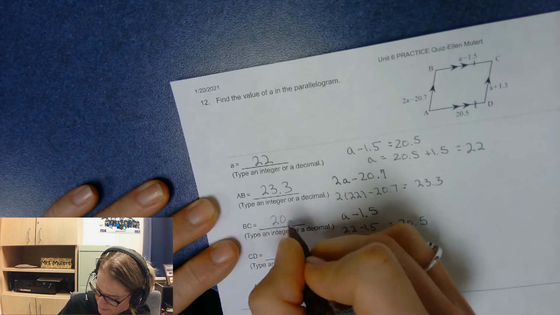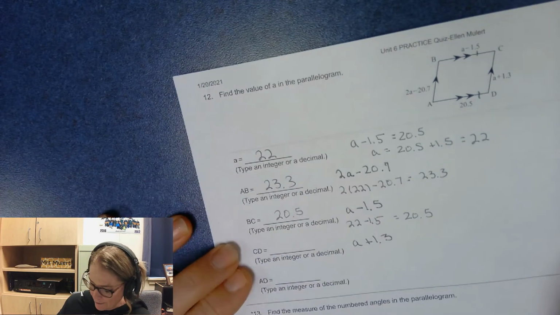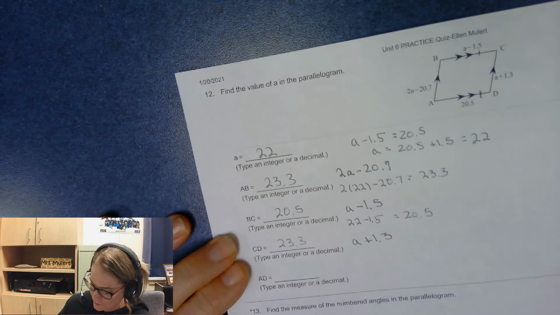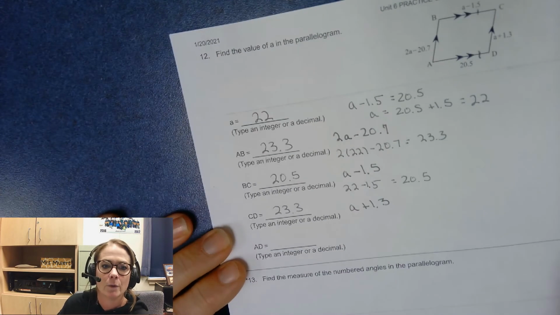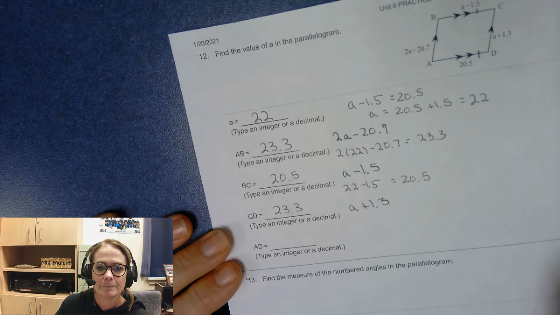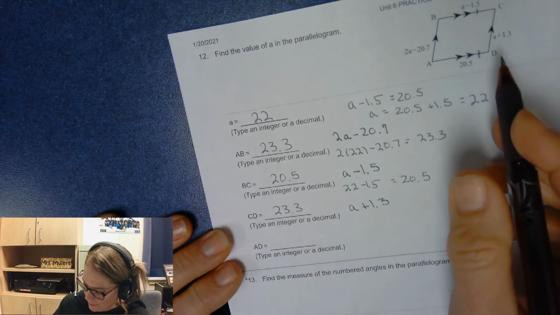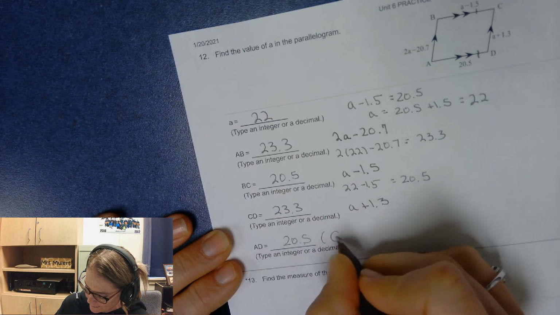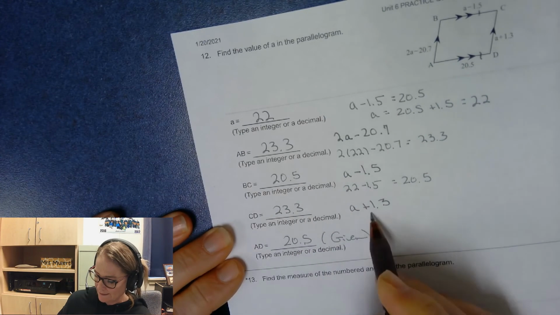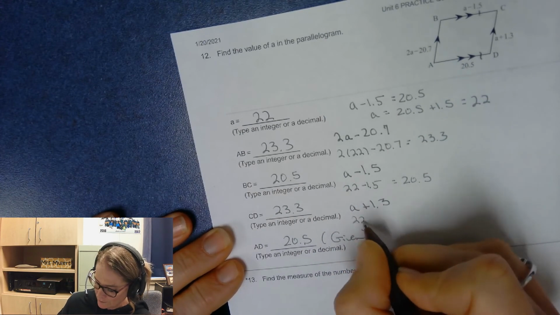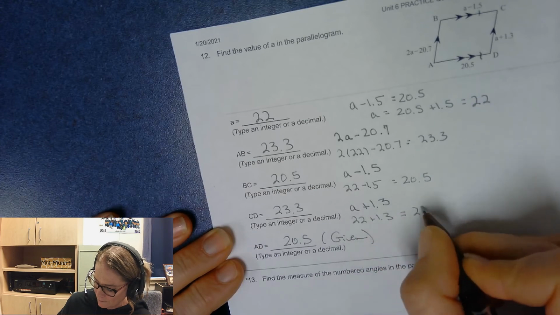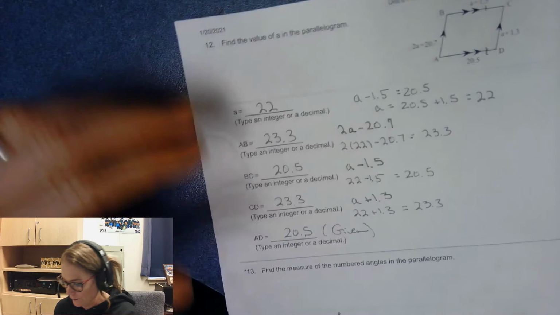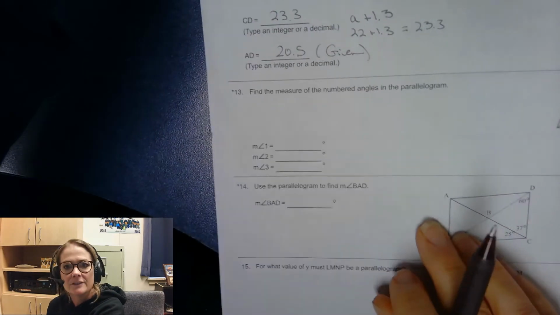And again, if we feel confident about all of our answers here, we can just go ahead and do opposite sides are congruent because we know it's a parallelogram. Okay, and then AD is obviously 20.5. That is given. Okay, so you could sub this in and get your confirmation here as well. 22 plus 1.3 is certainly 23.3. Okay, or you can just do these two and then put them on the other side because opposite sides are congruent.